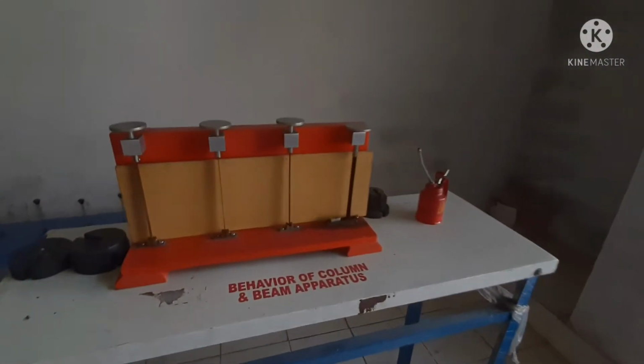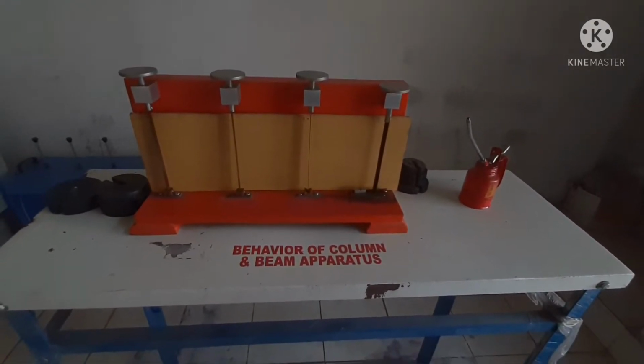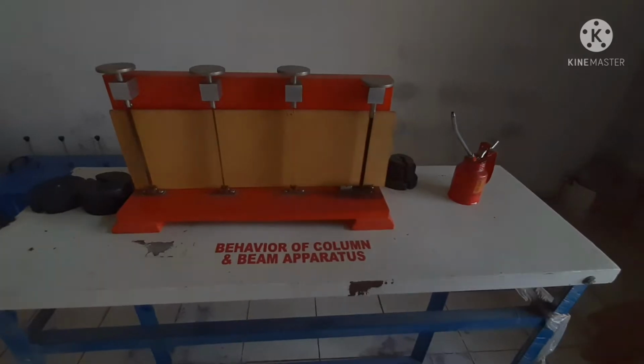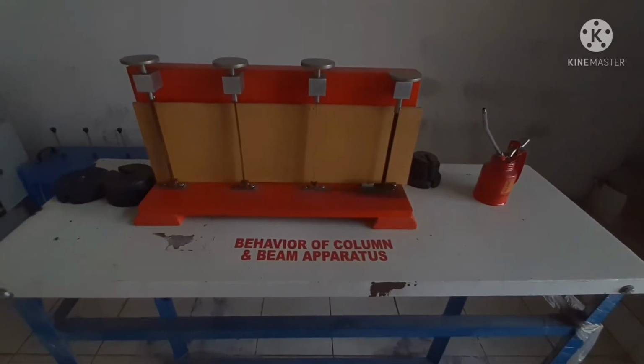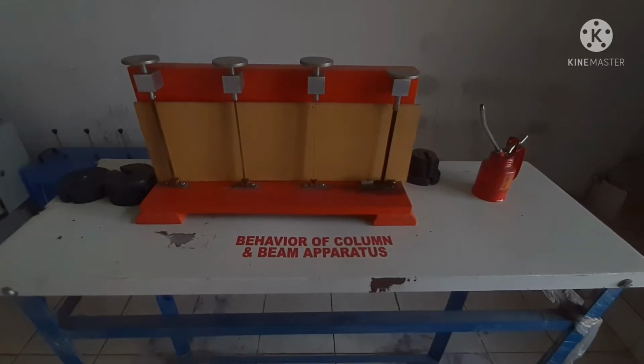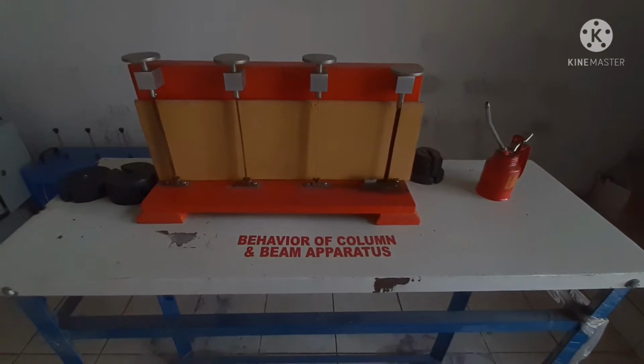Fifth one, in structural laboratory, there is a lab called behavioral columns and beam apparatus. And we will find out the deflection value and the critical load for different types of end conditions of beam.